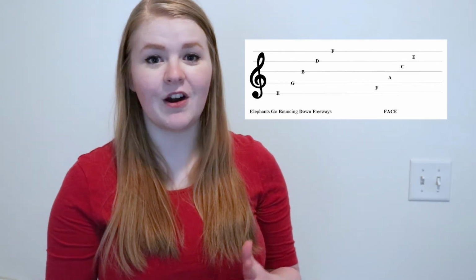Spaces on the treble clef are the easiest ones to remember. Just remember that space rhymes with face, and that's what the letters are, F-A-C-E. When I was younger, my music teacher taught me E, G, B, D, F, those are the lines of the treble clef. F-A-C-E, learn your spaces carefully.